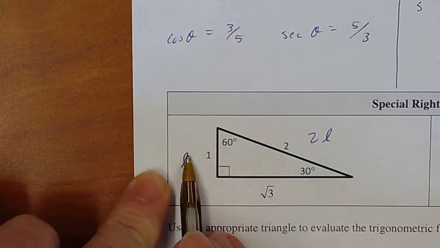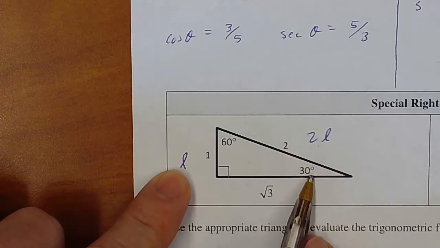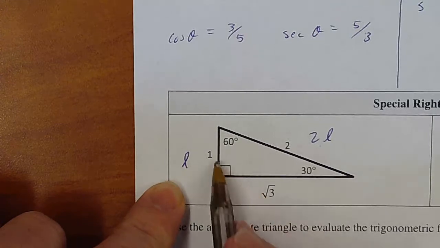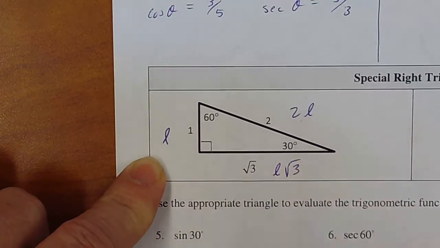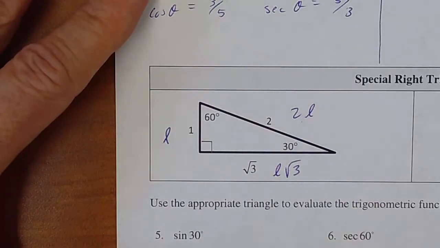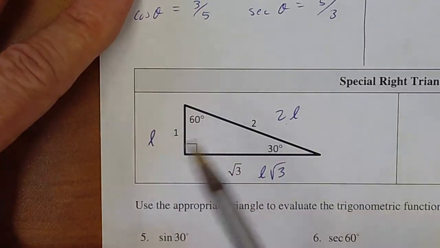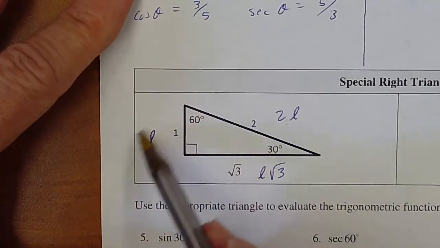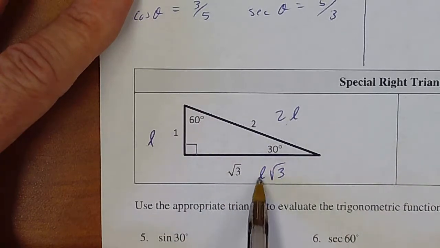So we call this L. This is 2L, every time with the 30, 60, 90 relationship. The long leg is related to the small leg by L times square root of 3. I want to write those in there. Now, we like to keep things simple, so we usually start with a small leg of 1 when appropriate. Like I said, if this was a 5, then we'd say this is 5 times the square root of 3.